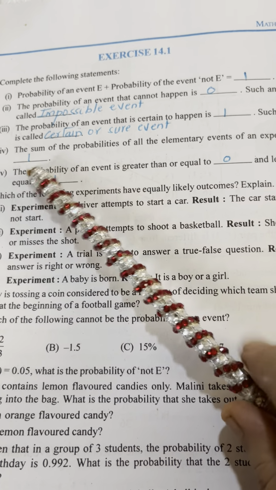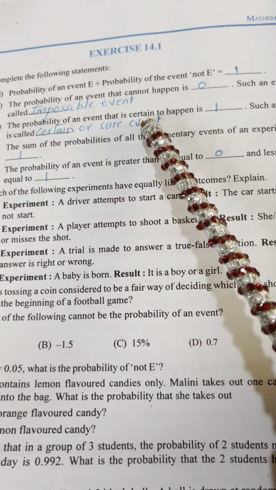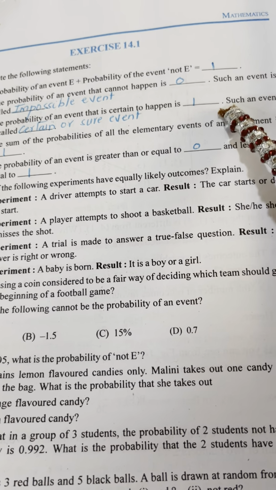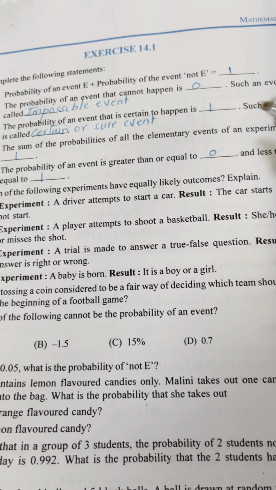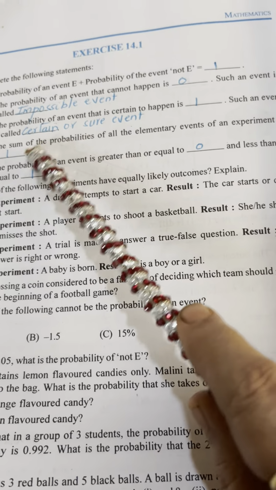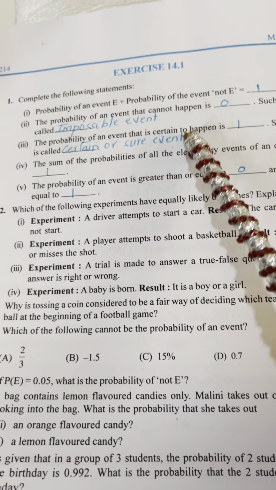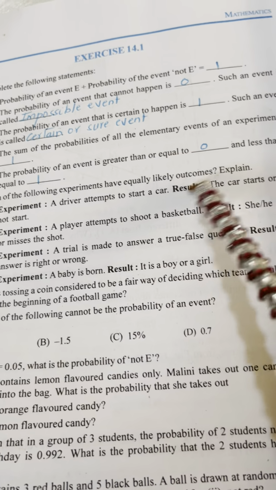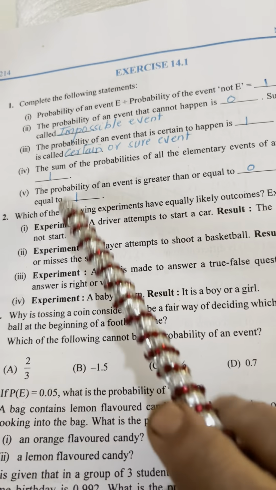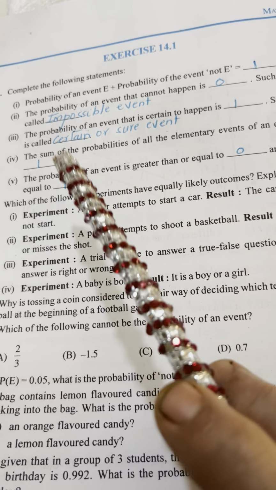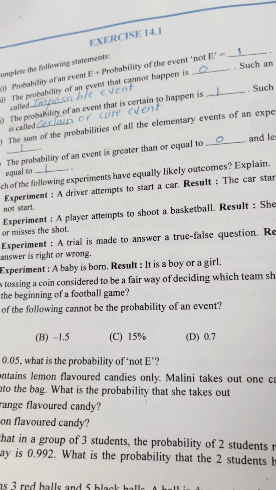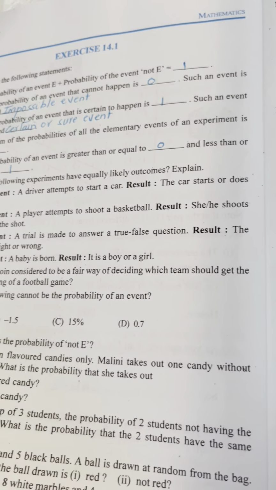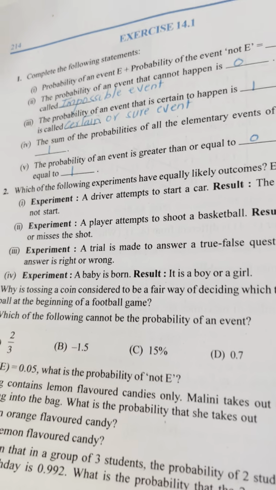The probability of an event that is certain to happen is 1. So such an event is called a certain or sure event. The sum of the probabilities of the elementary events of an experiment is 1. The probability of an event is greater than or equal to 0 and less than or equal to 1.